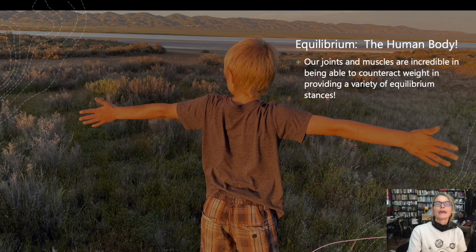Okay. And of course our bodies are always using and applying the equilibrium conditions. If you stick your hands out, we have our muscles and our joints that are acting upward against the weight of gravity. Okay, so even if you have a weight in your hand and you're holding a weight, you're going to use your muscles to balance out that downward weight force.